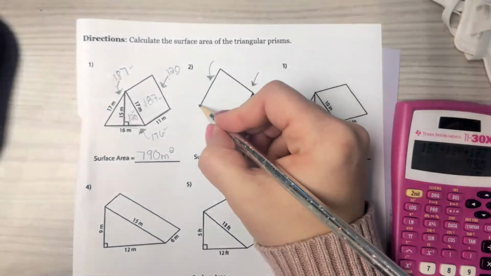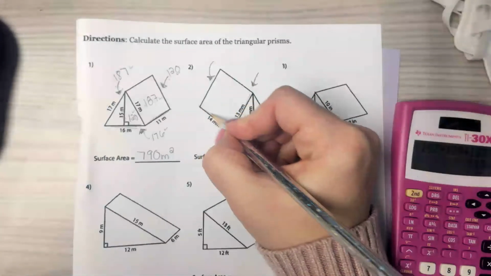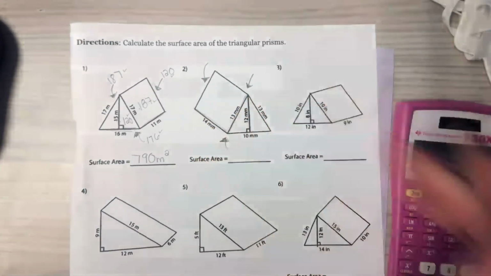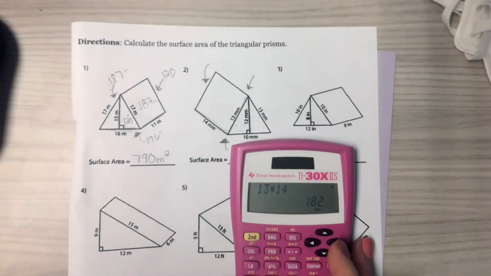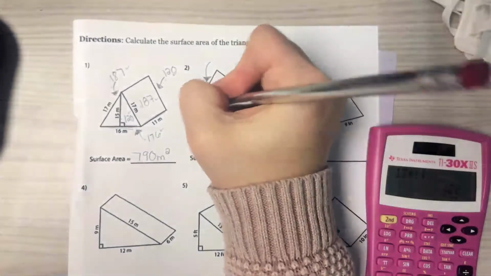So let's find the area of this rectangle right here. This is a 14 by 13. So 13 times 14 equals 182. So I'm going to put 182.